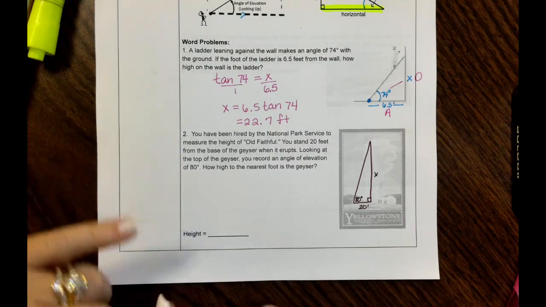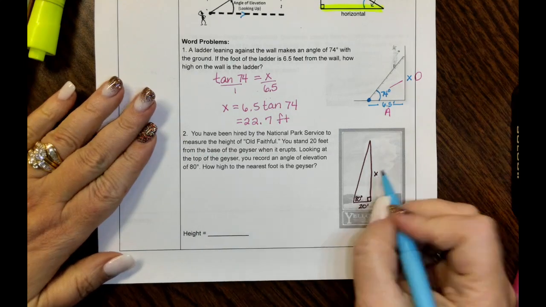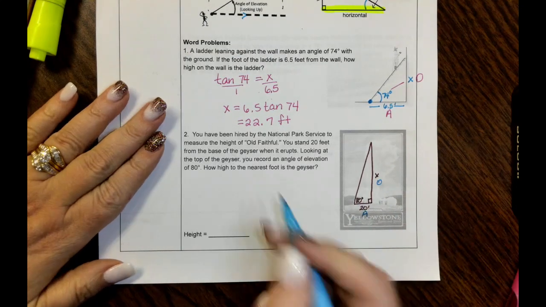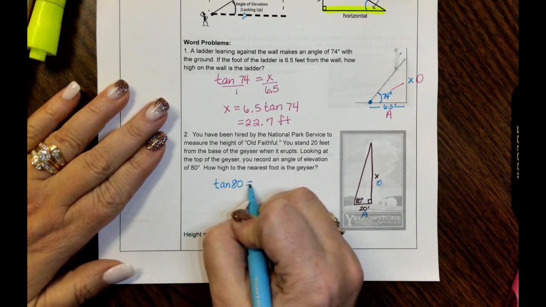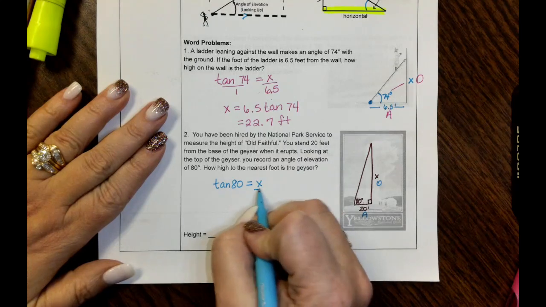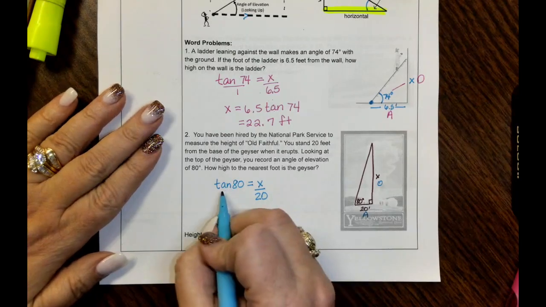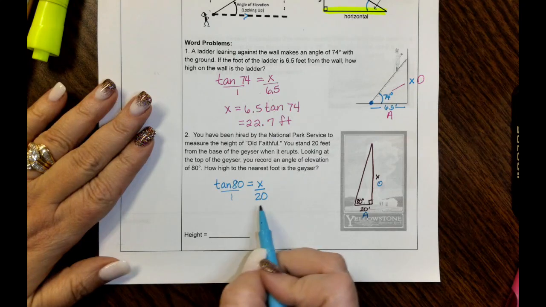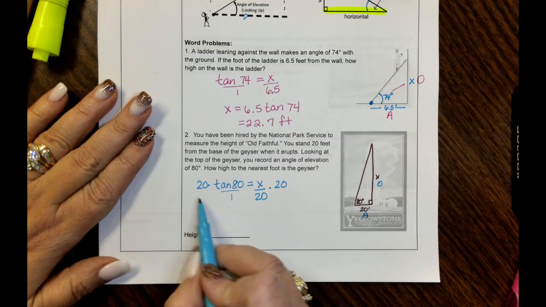Again, we do the same thing that we've been doing all along. We label our sides. So from the 80 degrees, the x is opposite. The 20 is adjacent. So that means I want to use tangent. Set it up. The tangent of the angle, which is 80, is equal to the opposite side, which was x, divided by the adjacent side, which is 20. If you need to, set it up like a proportion so that you can see it, or just recognize that you're going to do times 20 on both sides. So x is equal to 20 times the tangent of 80.